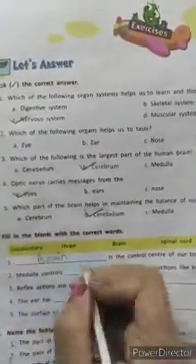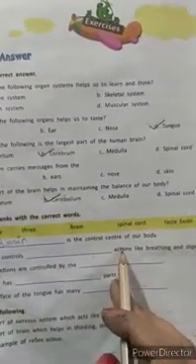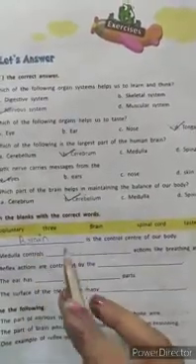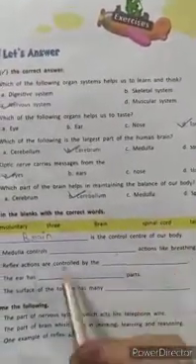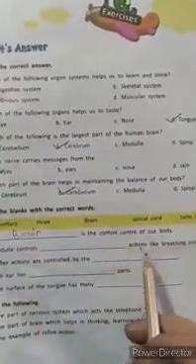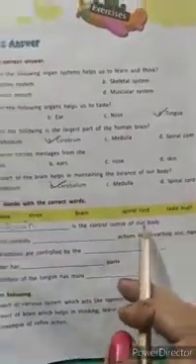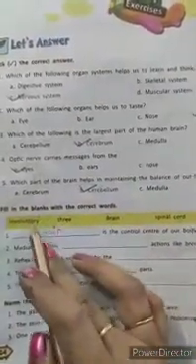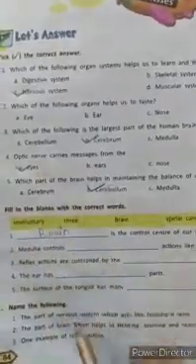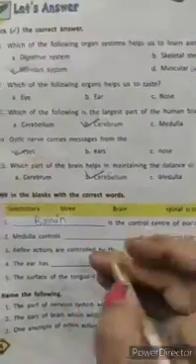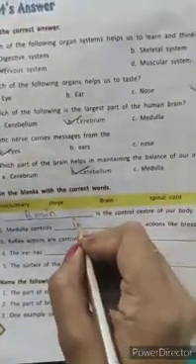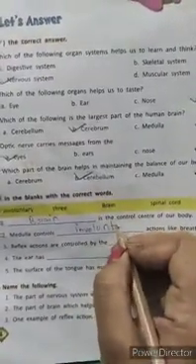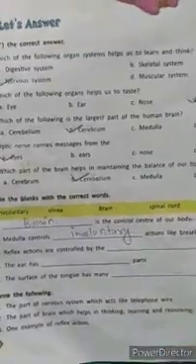Then, medulla controls dash actions like breathing and digestion. What sort of actions are controlled by the medulla? Breathing and digestion. These are called involuntary actions because they function automatically. So medulla controls involuntary actions. We will write over here involuntary actions, which work on their own, with no need to take our permission.